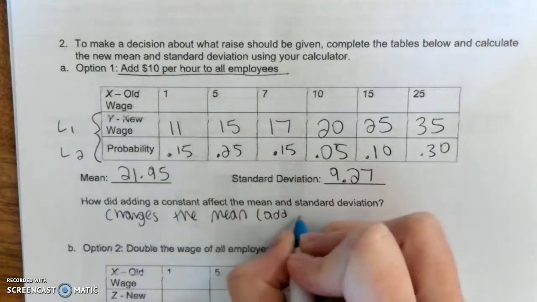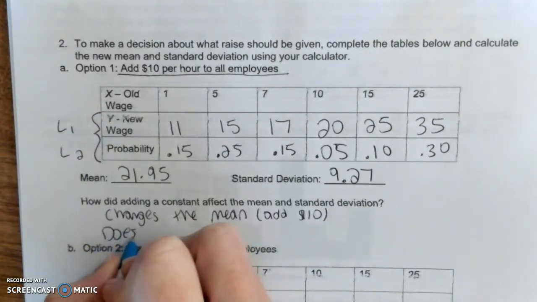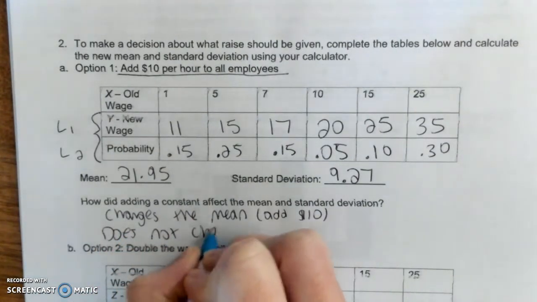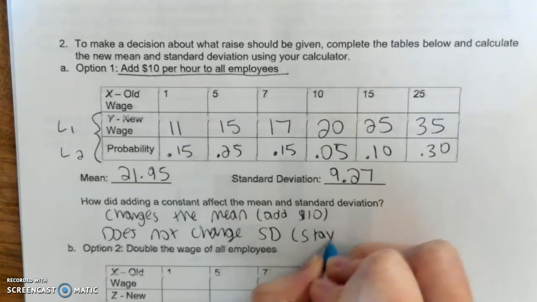You add 10. Does not change standard deviation. That stays the same.